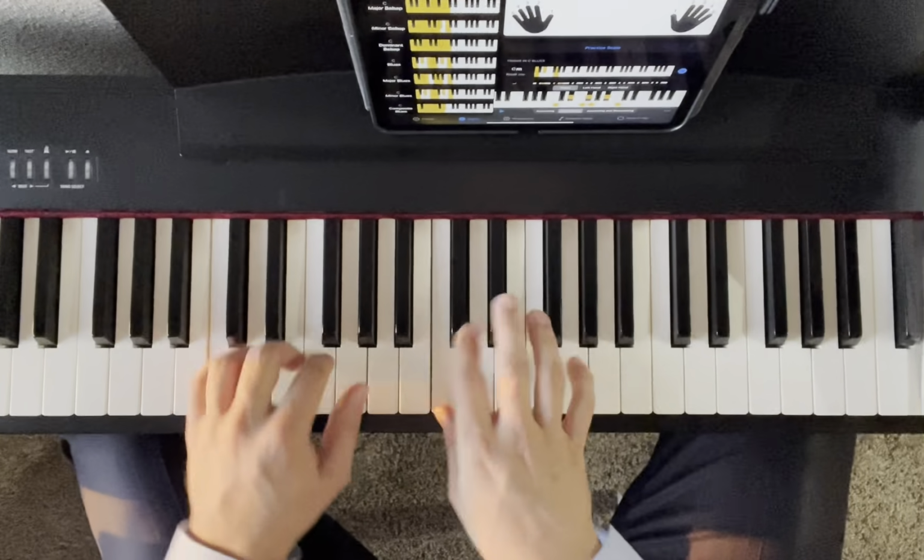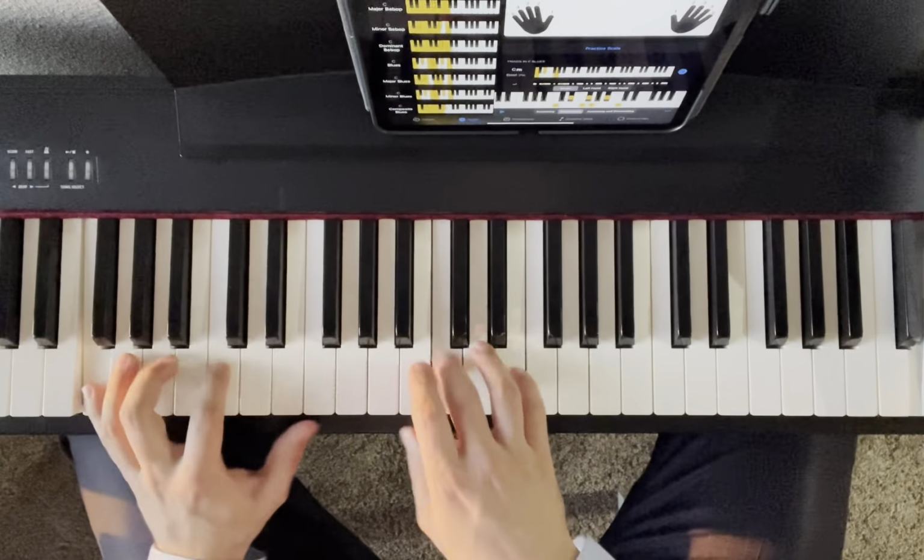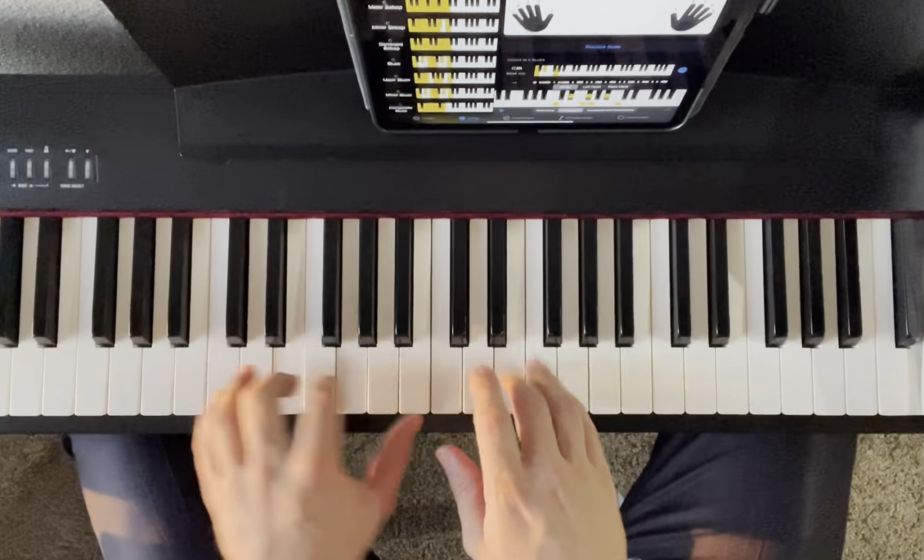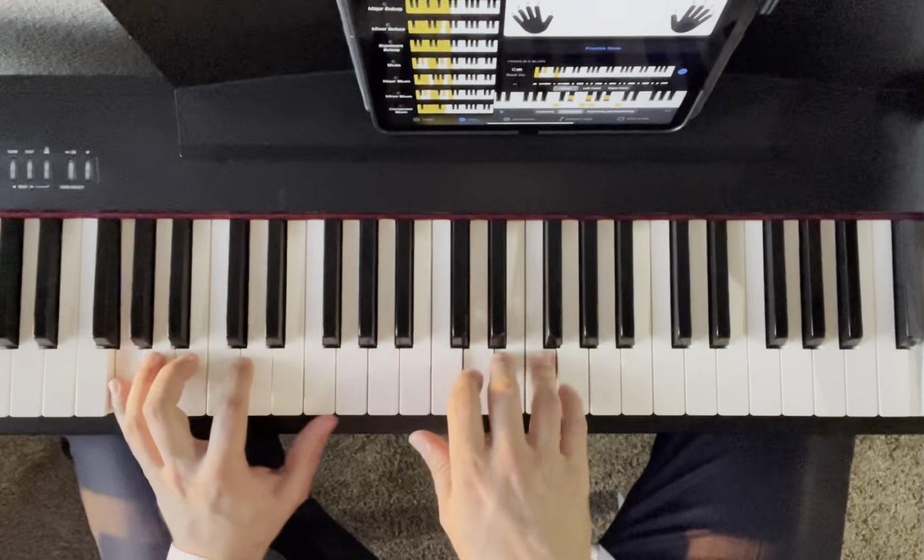Don't you want to sing with it? Heart and soul, I fell in love with you. Heart and soul, a way of overdue.